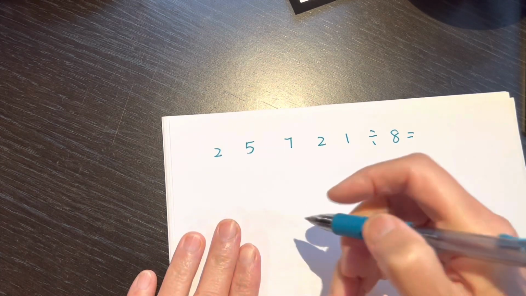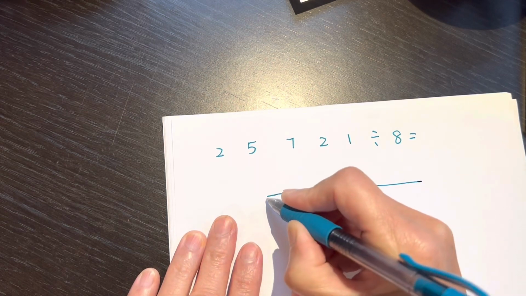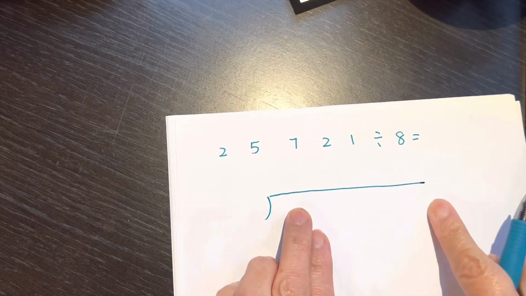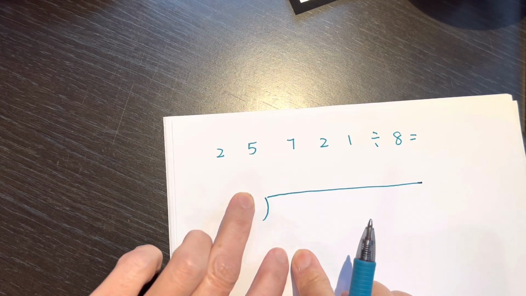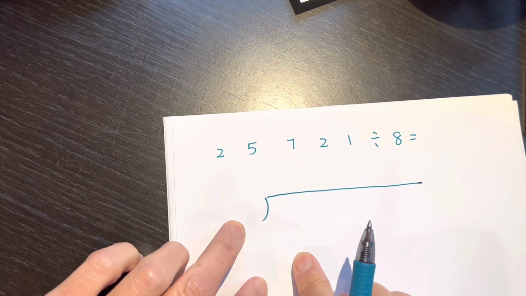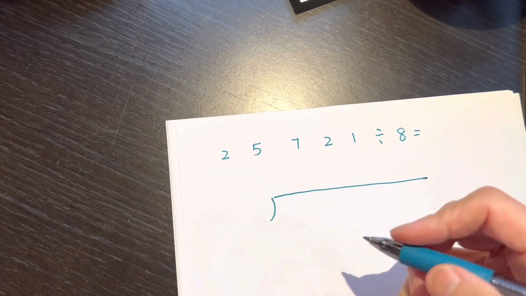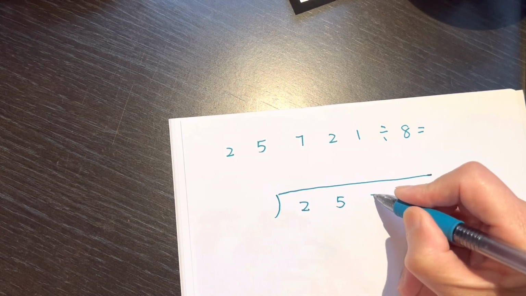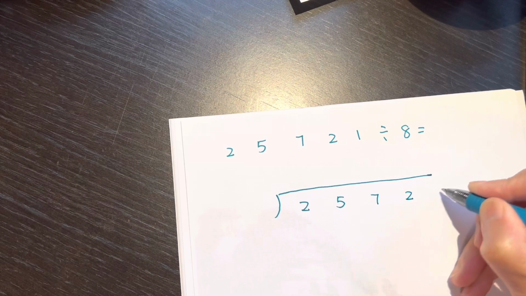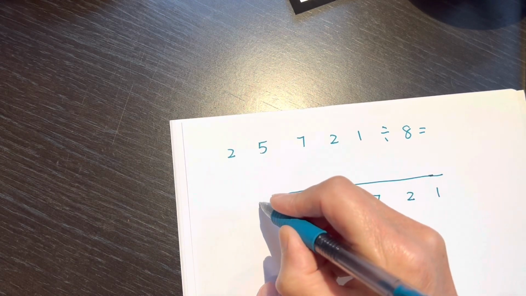Okay, the first thing, draw a long line, and you can make a house. You make a house with a curtain on the left side, and put the number right in. 2, 5, 7, 2, 1. Okay? Divided by 8.